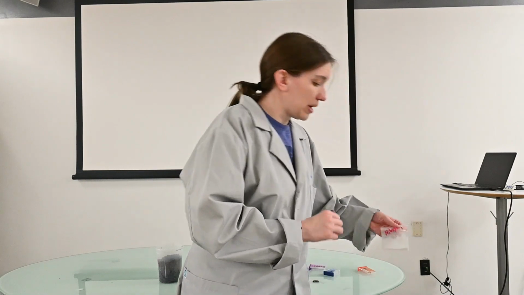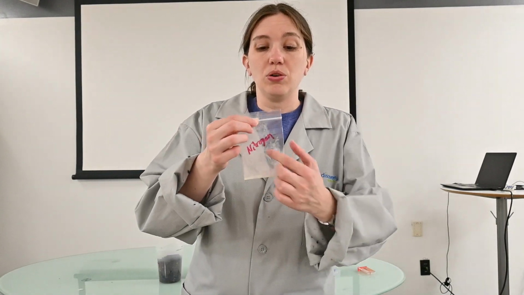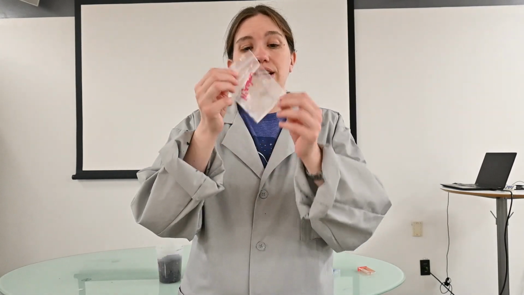You may also come across a reference to a bag of test powder. Those are small little plastic bags that are labeled with the name of the test and have a powder inside of them.